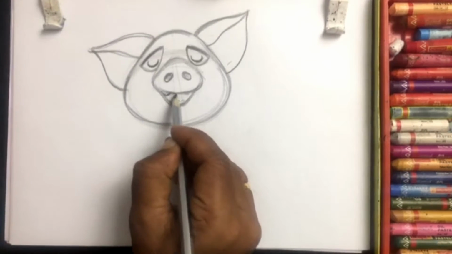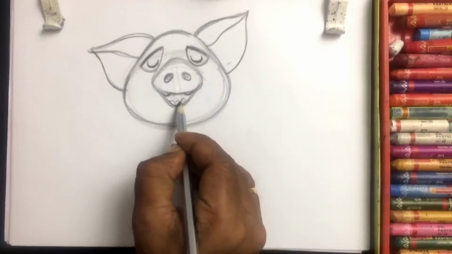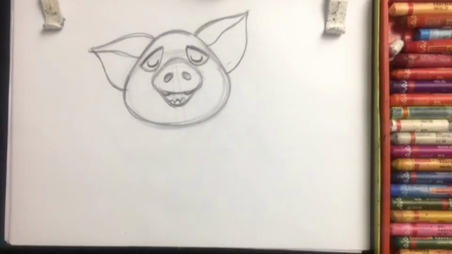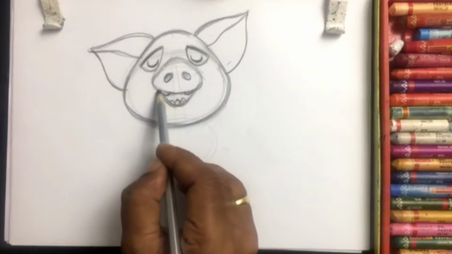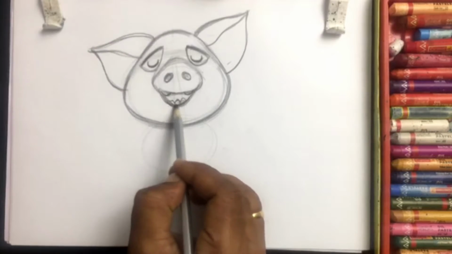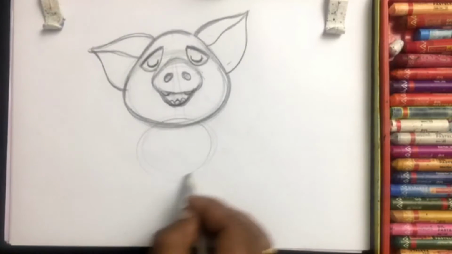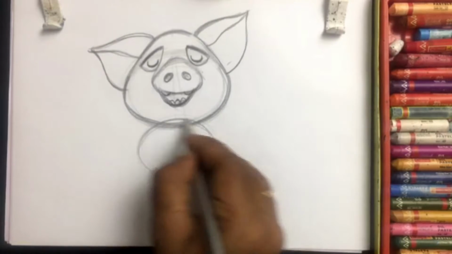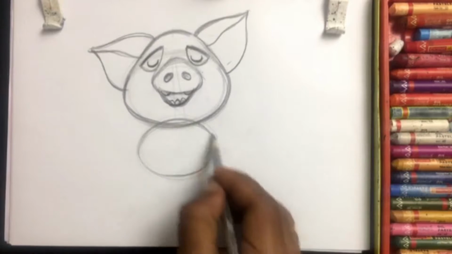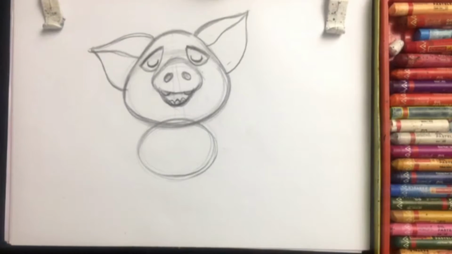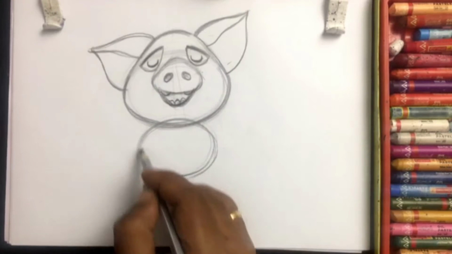Yeah, 1, 2, 3. This one. Okay, yeah, body one first. This oval is like this. Okay, like this.